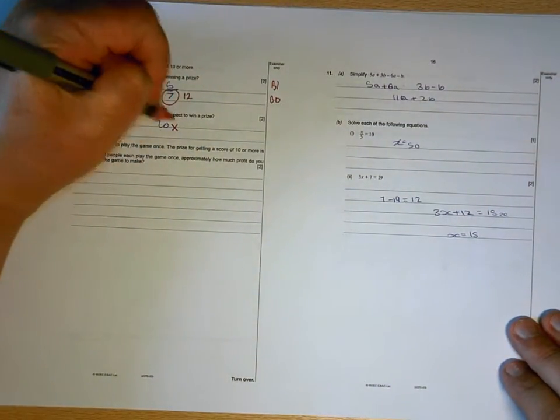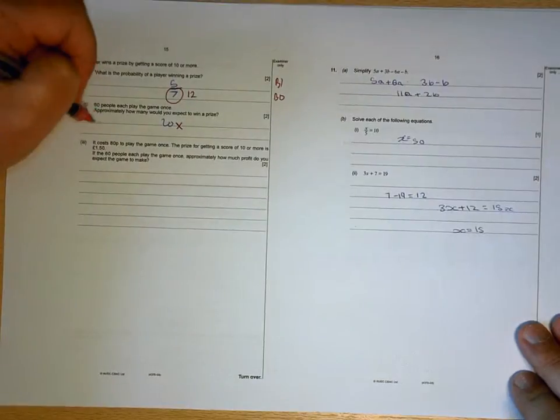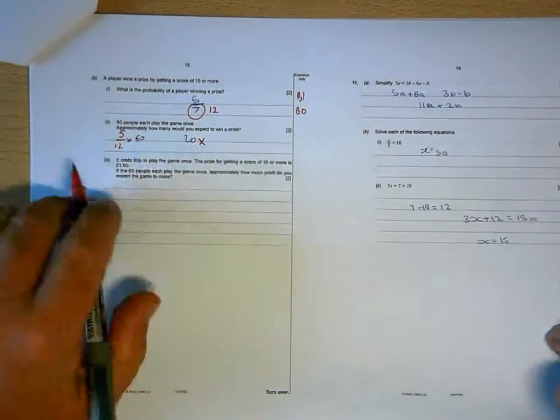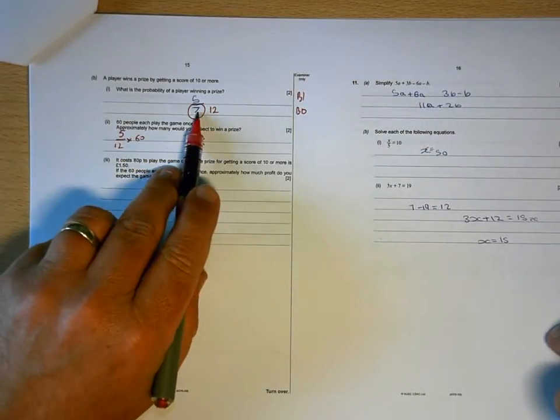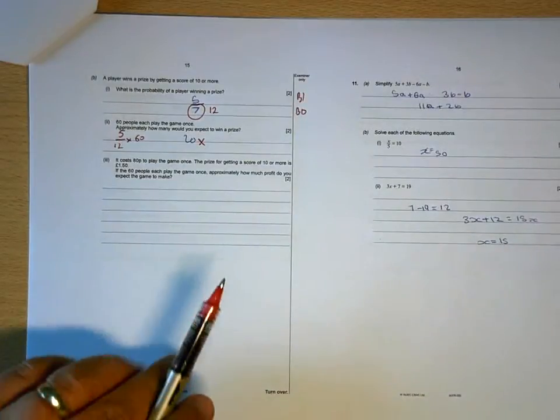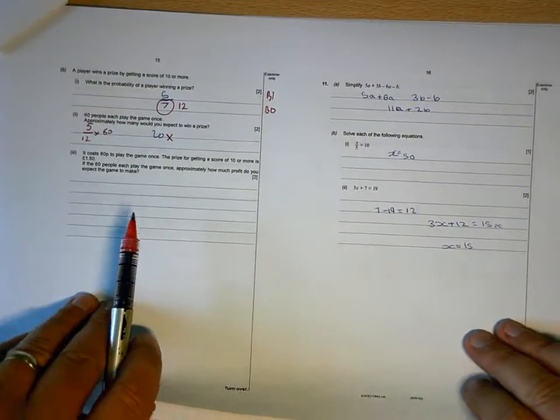20 is wrong, no method. What you want to be doing there is 5 out of 12, lots of 60. In every group of 12, although you had 7, 5 would be expected to win. Take a look how I talk through that on the video solution.